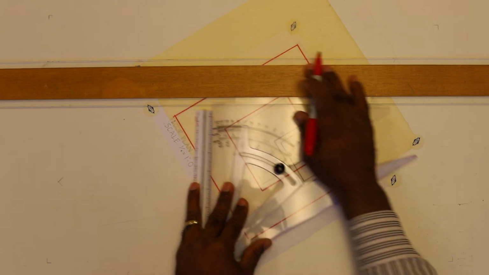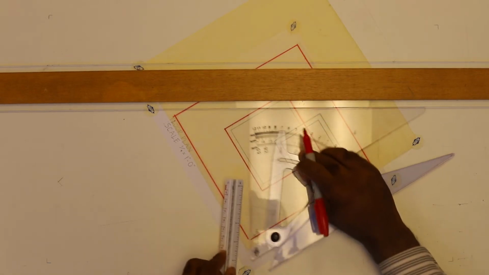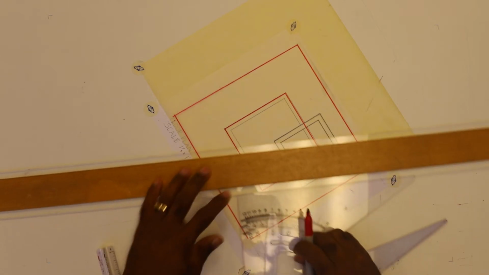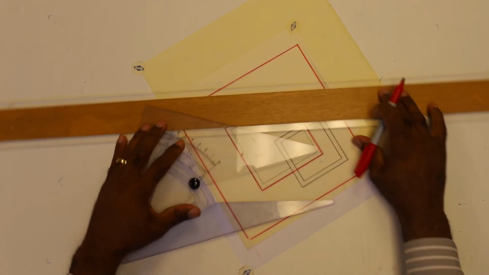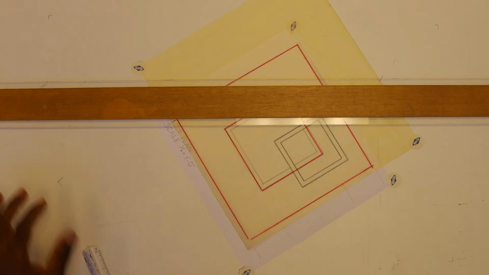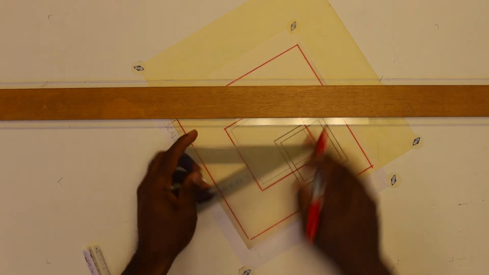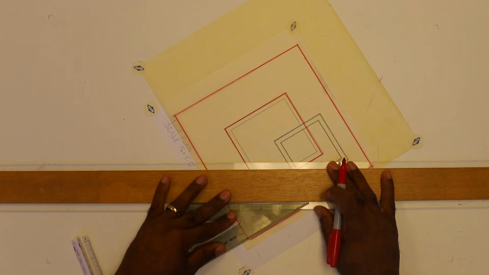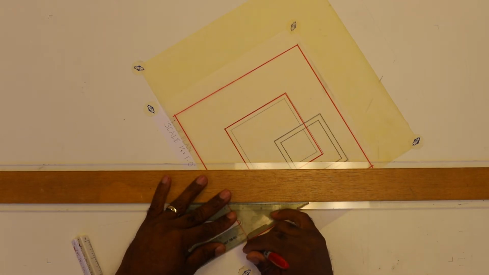1 foot here. We'll come down to this one. And we will mark, let's extend this line. Now I'm going to switch over to my smaller 30-60 degree triangle. This will make this a little bit easier to navigate.